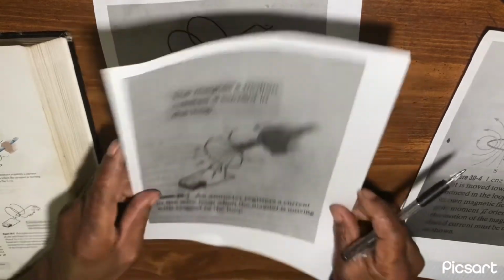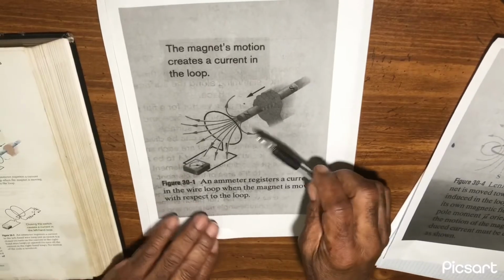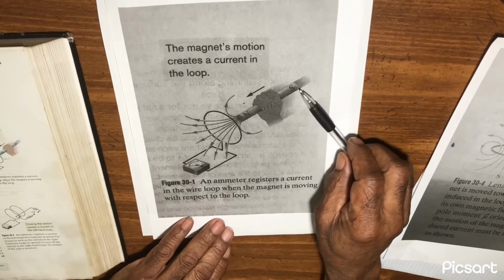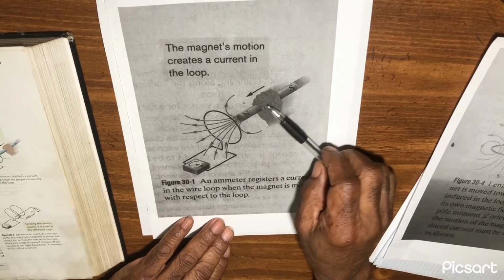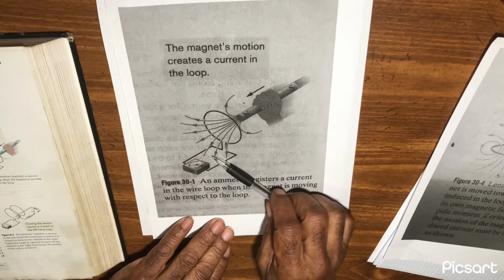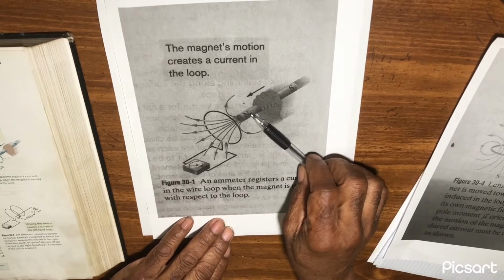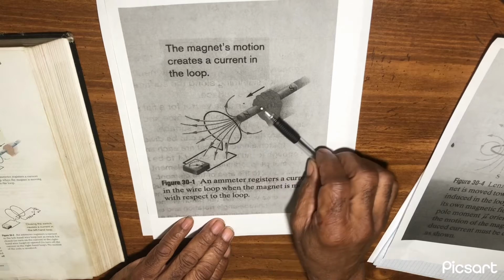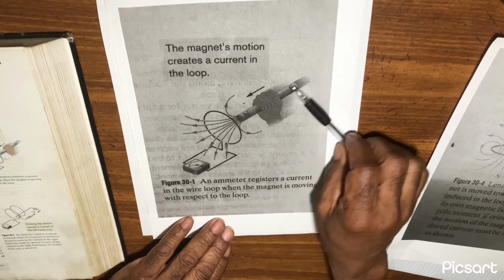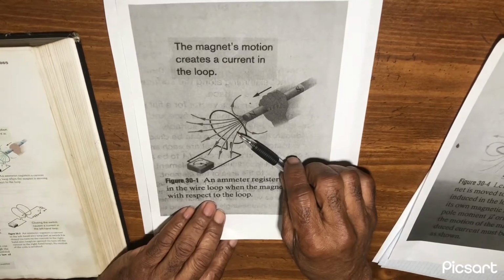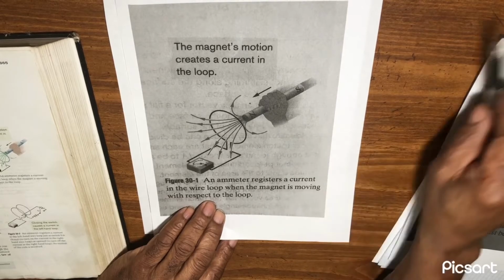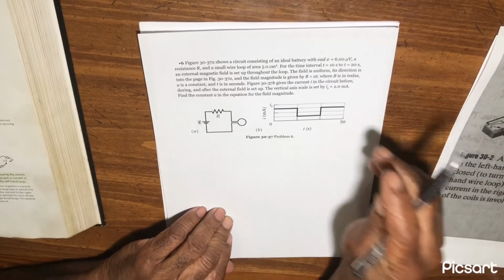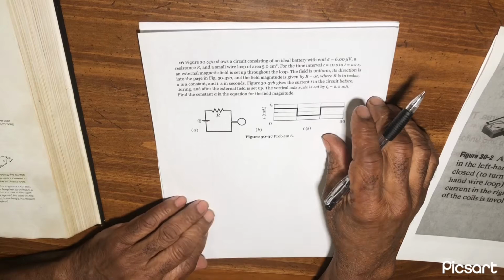So we can create a current by moving the rod in and out of the ring, or the relative motion. We could hold the rod still and move the ring back and forth with the rod stationary. So let's start with the first problem.